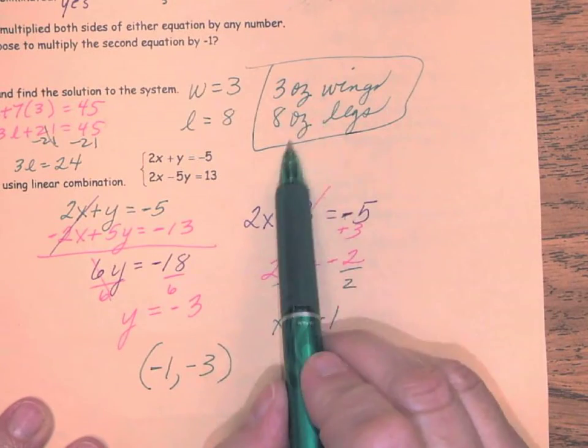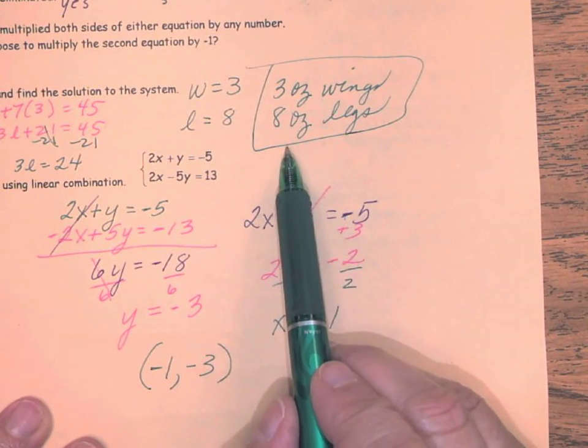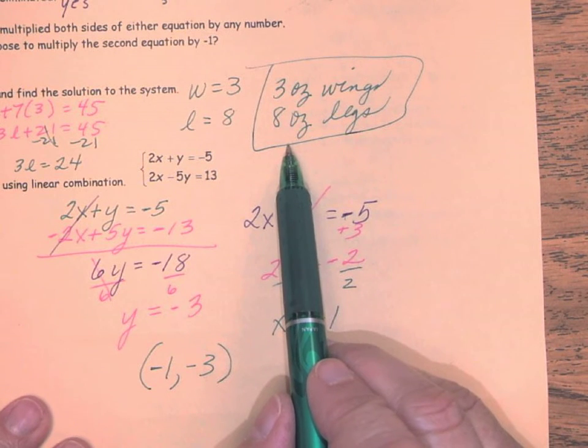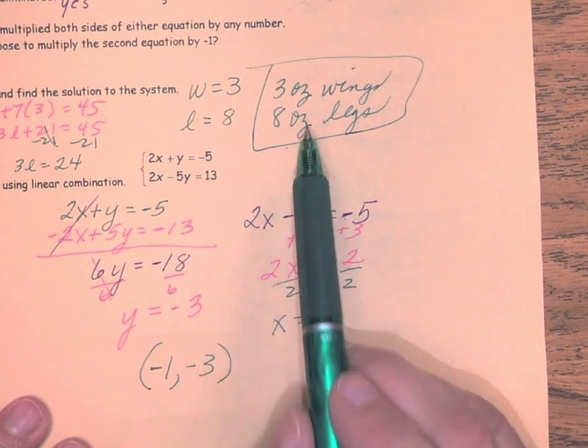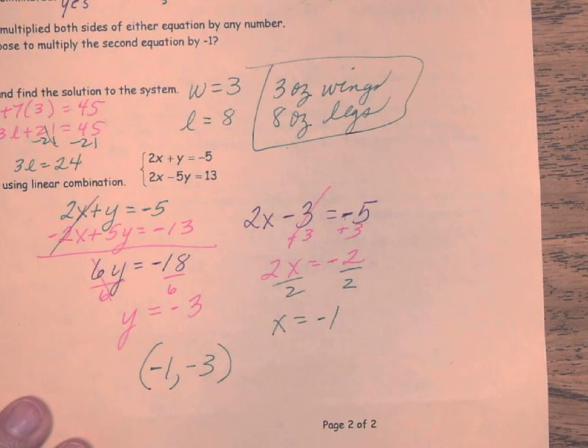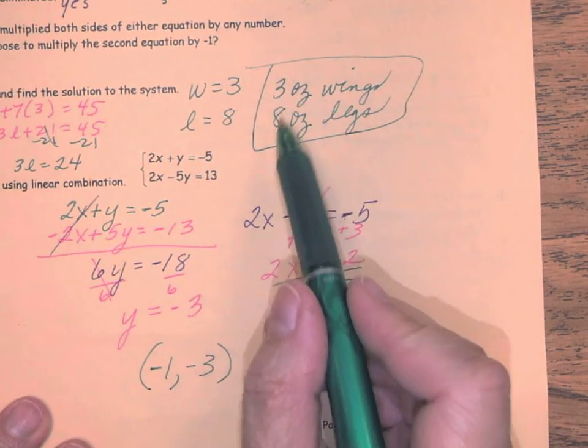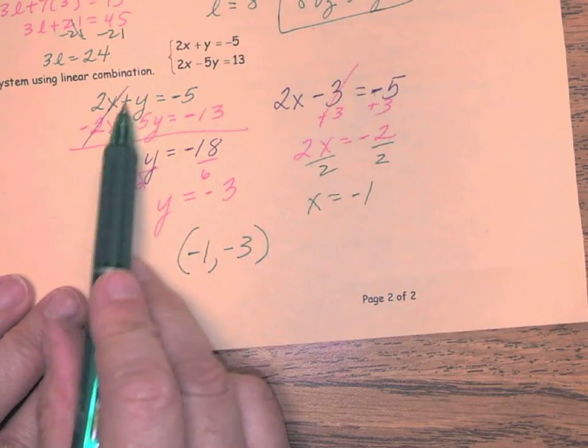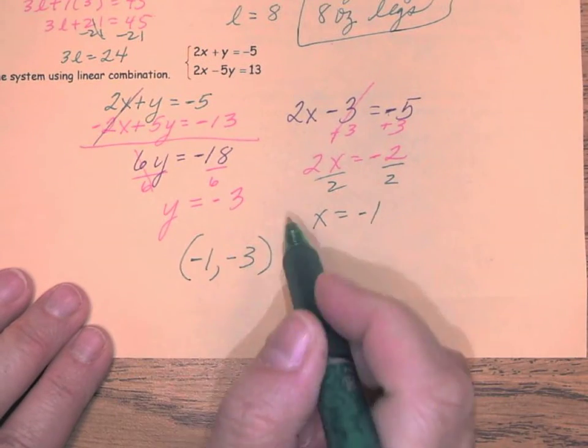Now, why didn't I write this one as a point? Because it was a word problem. It was a situation. I'm not looking for a point on the graph. I'm looking for an answer to a question. Find the weight of each chicken leg and the weight of each chicken wing. This one were just two equations. I wanted the point.